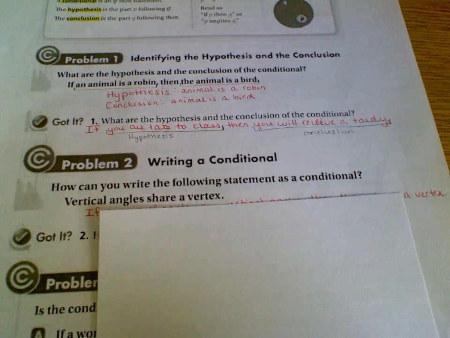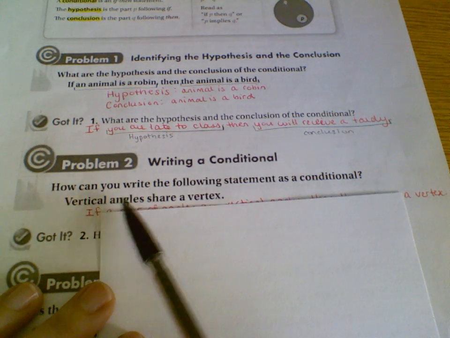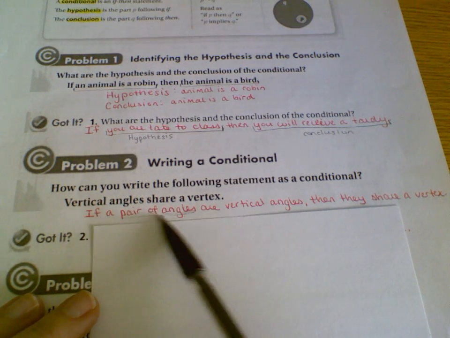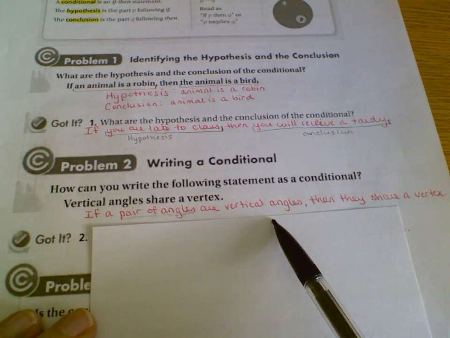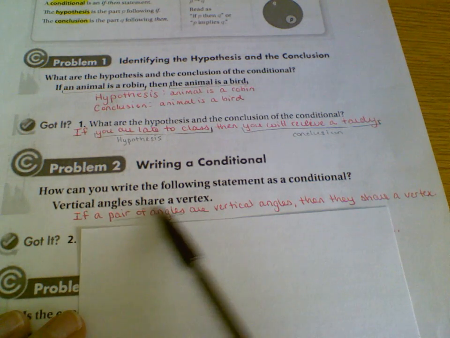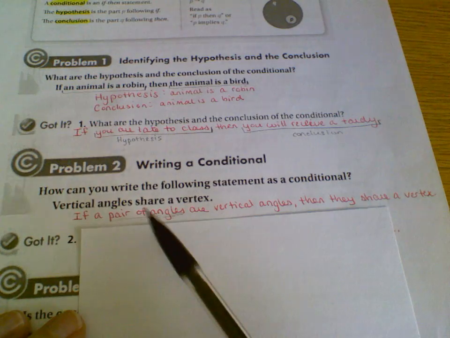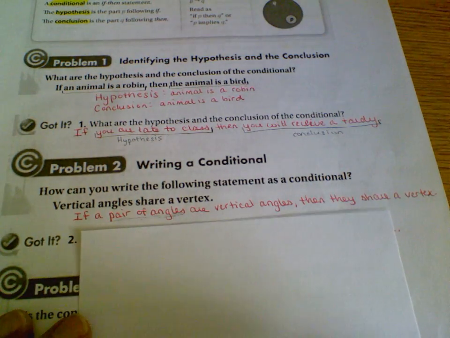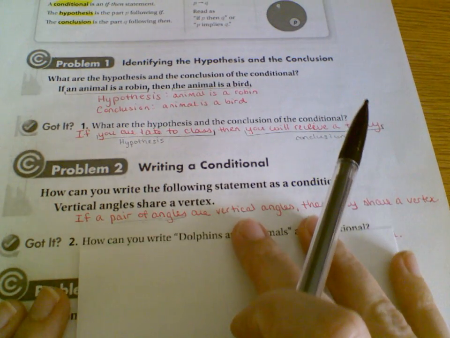So you want to make sure you start with if and then some generic object, like if an animal, if a bird, if a polygon, something to that nature. So in this case, since I'm talking about vertical angles, I would say if an angle or pair of angles are vertical angles, then they share a vertex. So try and make sure you're putting in those generic words after the word if to make it sound grammatically correct. Alright, you're going to pause the video and try the got it question.